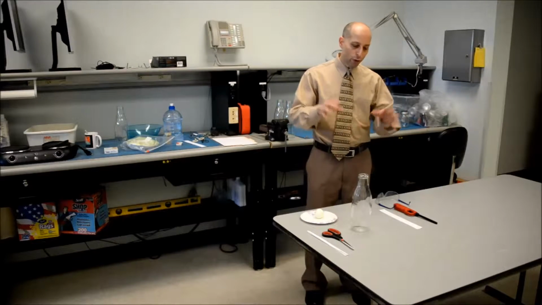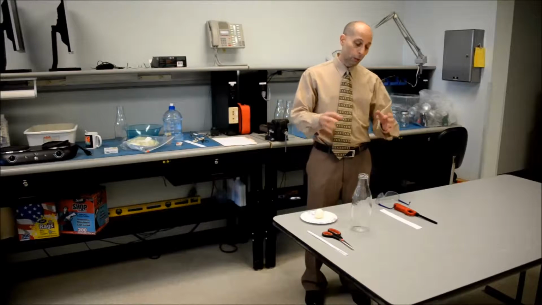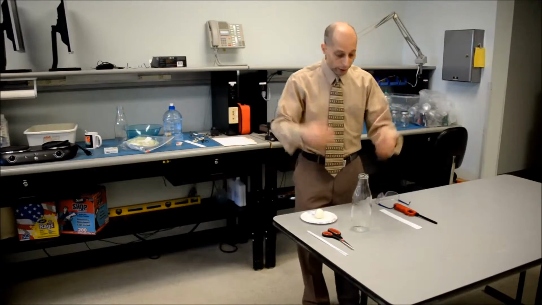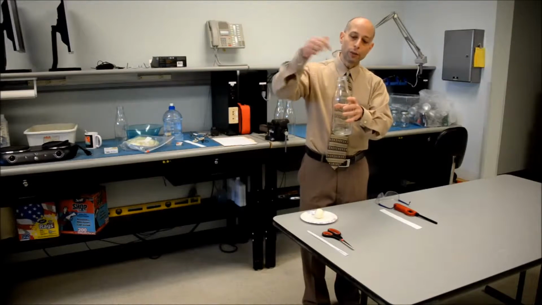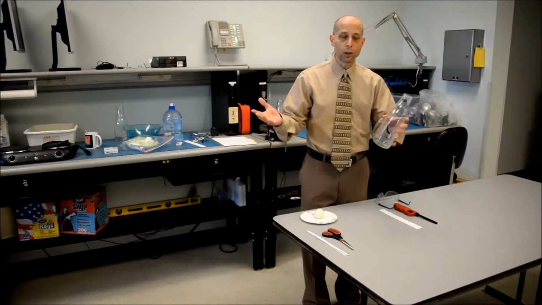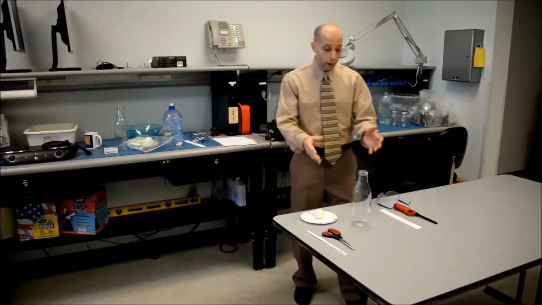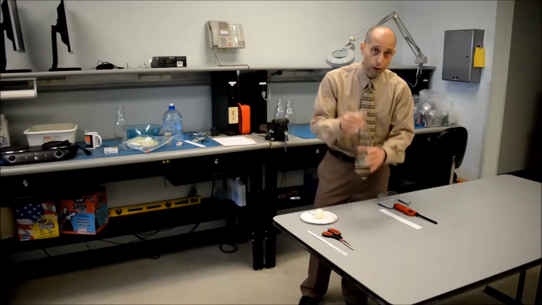Again, let's review and set the stage on what we're going to look at, how we're going to alter the air pressure. As we said, air pressure is all around us. So we have air outside of this bottle and we have air inside of this bottle. And right now it's equalized. What we want to do is create an imbalance. So we want to lower the pressure inside this glass bottle.